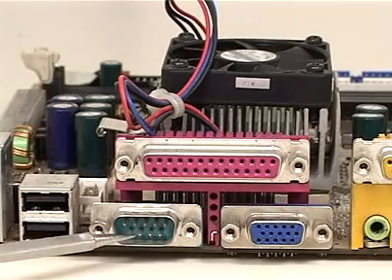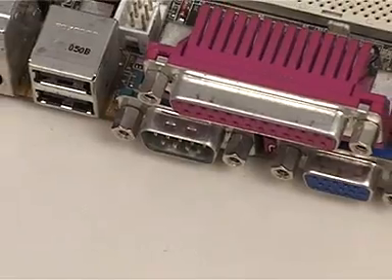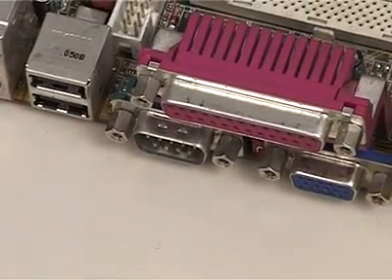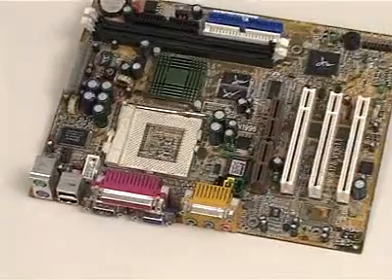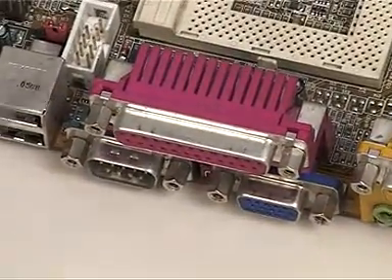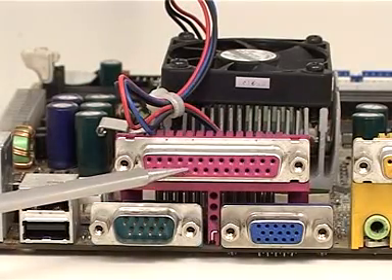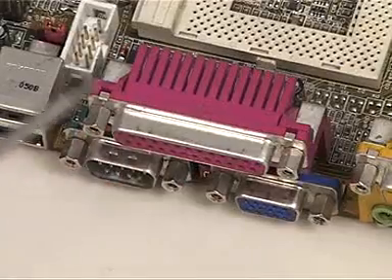Usually, there are two serial port headers. Each has 9 or 10 pins. However, only the first 9 are used. This is a parallel port header. It has 26 pins. However, only 25 are used.